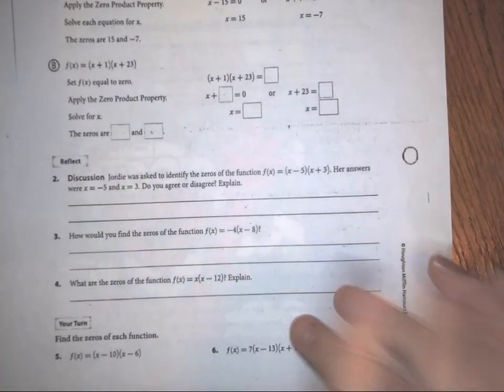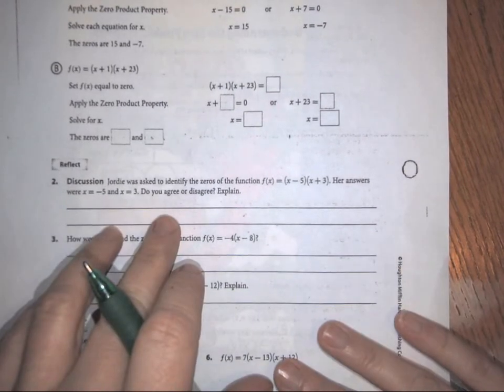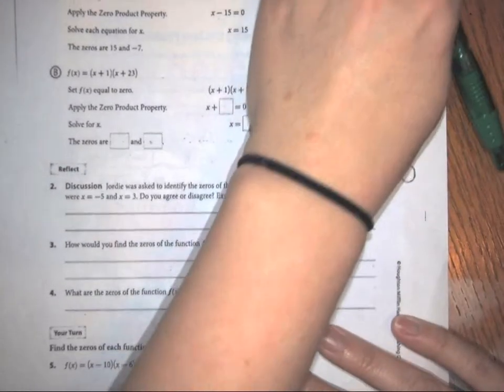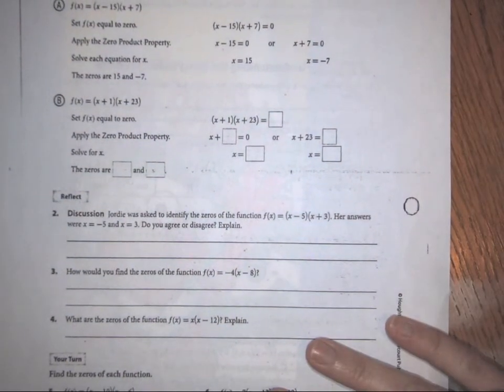All right, to continue. When we look at the problems on the back, we're going to be using the zero product property to solve and find the zeros of the functions. So we're going to set each factor to 0 and then solve for x. First example is done for you. Let's look at the second one.